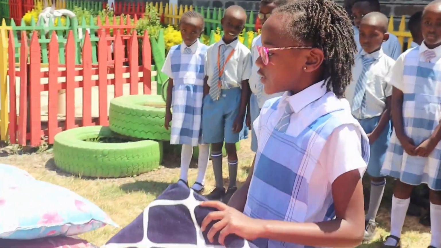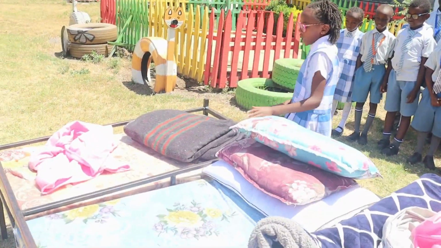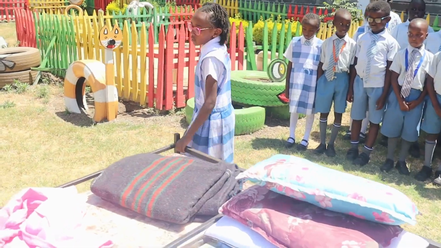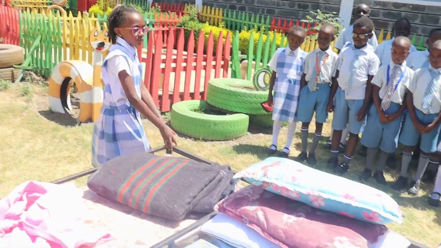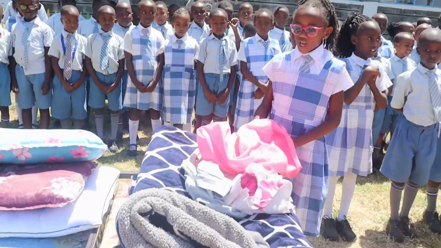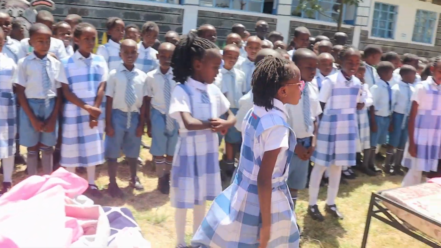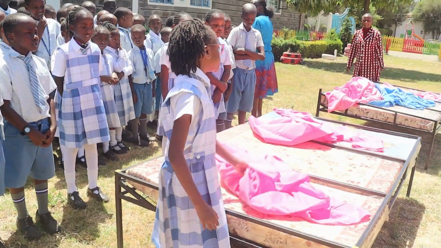Over here we have the duvet. Over here we have pillows. Over here we have blankets. Over here we have the bed covers. And over here we have the pillowcases. And over here we have the bed sheets.